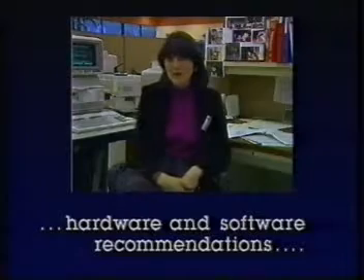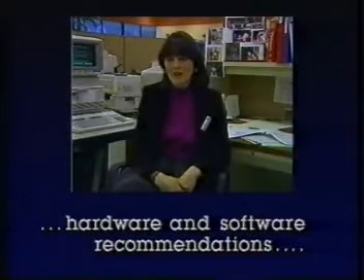Well, we established the personal computer strategies. We defined standard hardware and software recommendations.